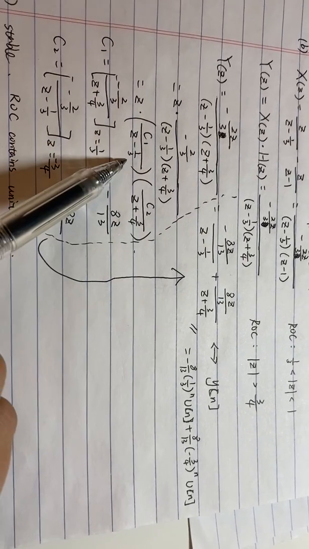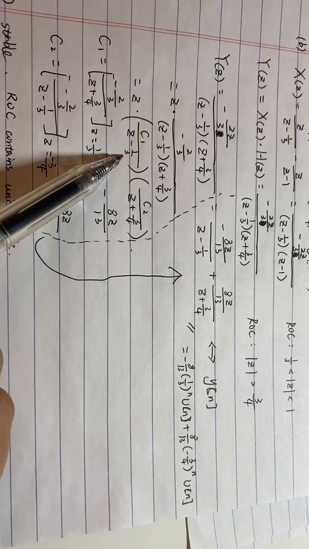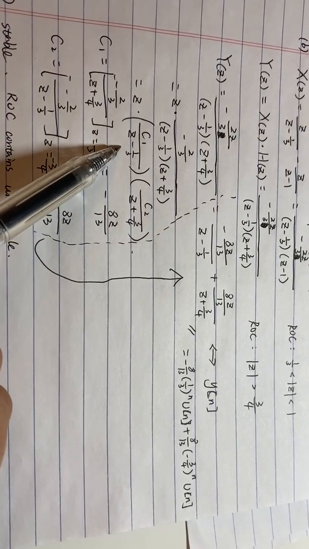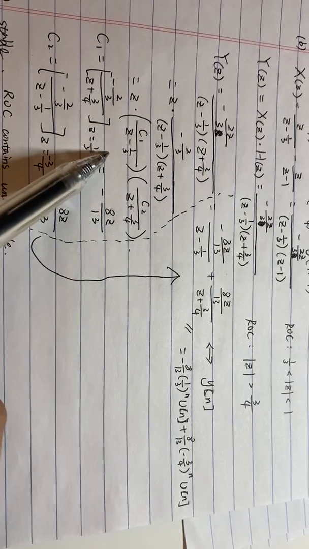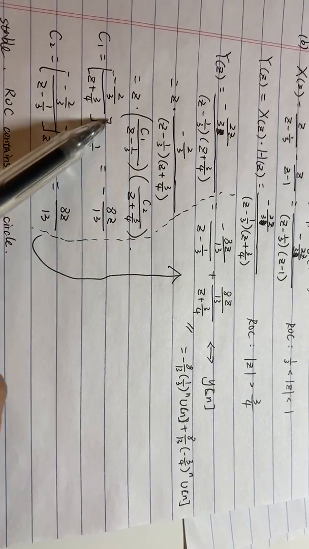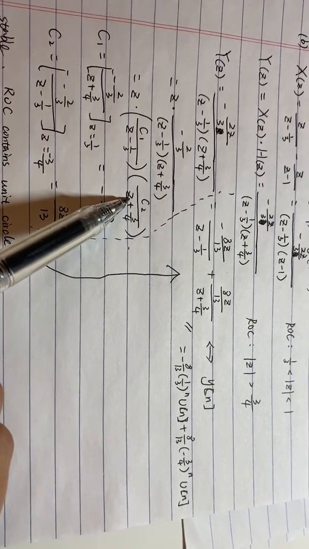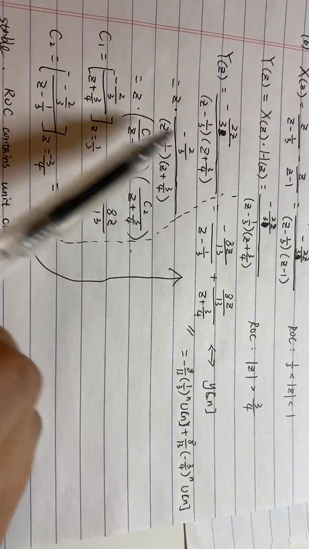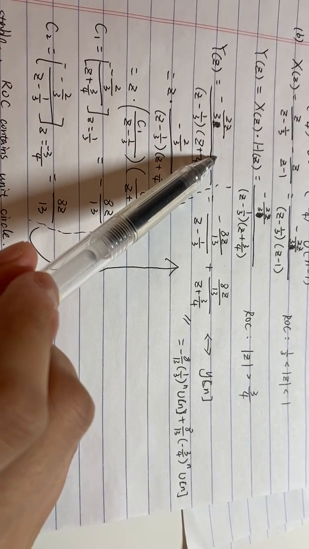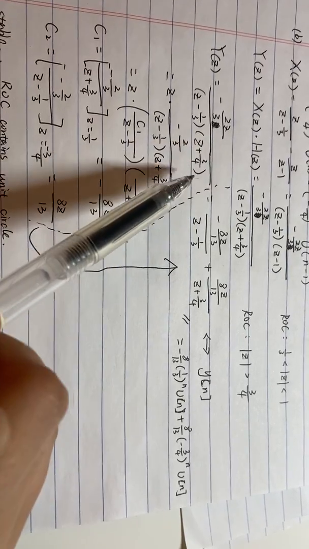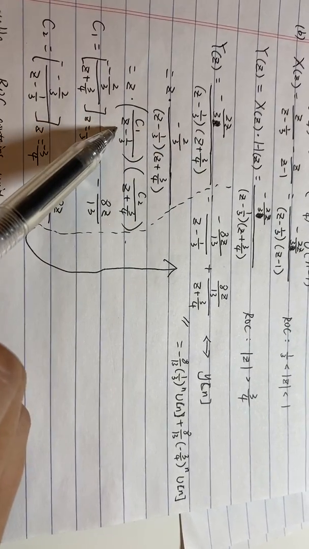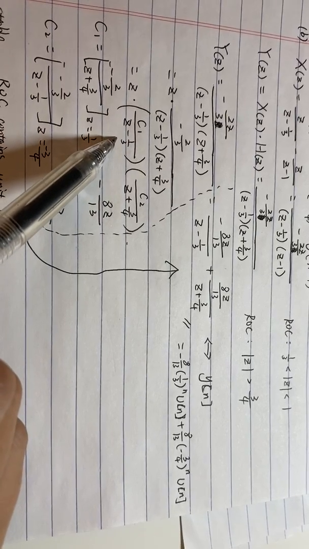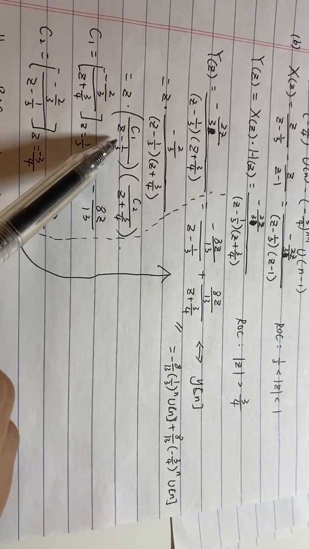With Y(z), we can also expand this formula into this style and calculate C1 and C2. For C1, we just take z as 1/3 and put this z into this section with the numerator of Y(z), and another part of C1, because for C1 z should be 1/3.